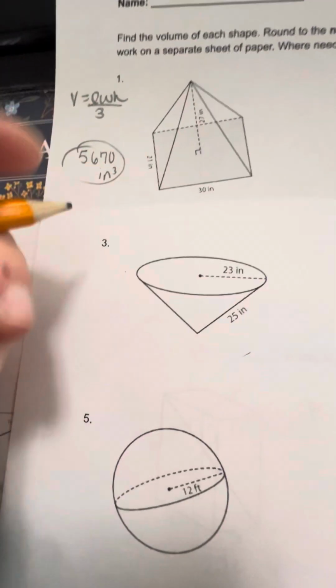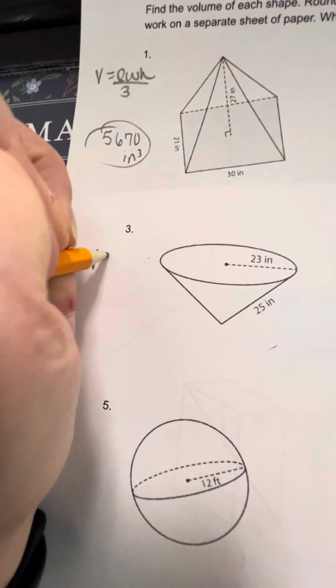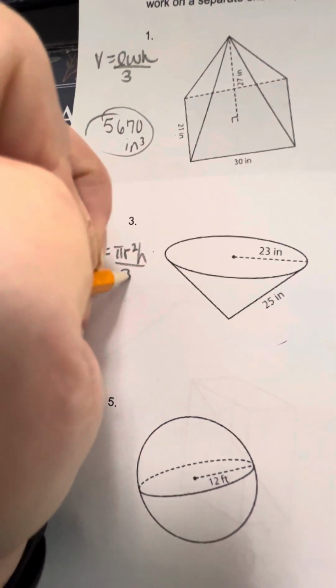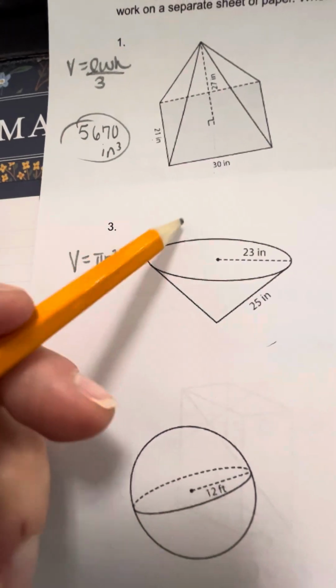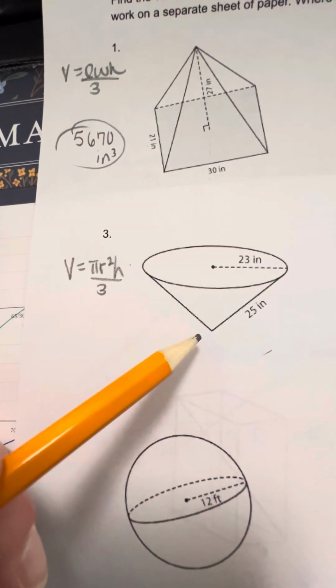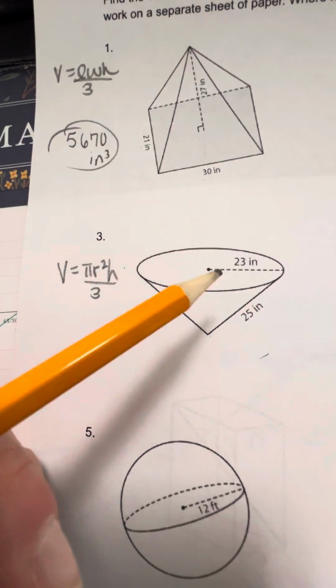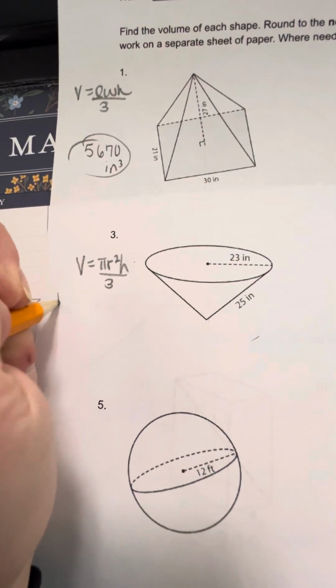Our volume of a cone is pi r squared times the height, divided by 3, because it does progressively get smaller as we get to the bottom of it, or to the point of the cone. So we do have the radius on here, which is 23. So I'm going to put that on there.